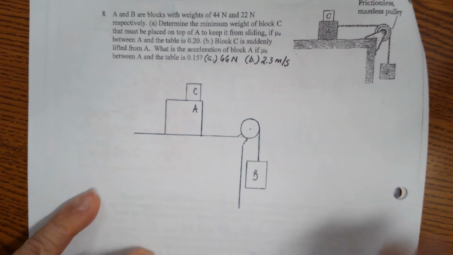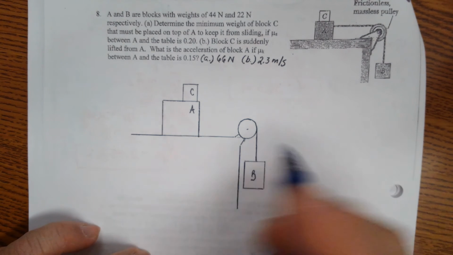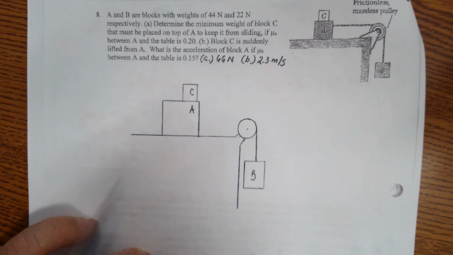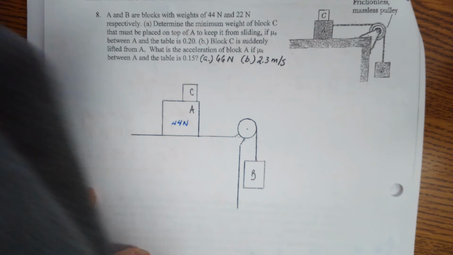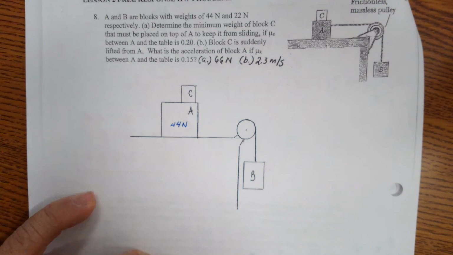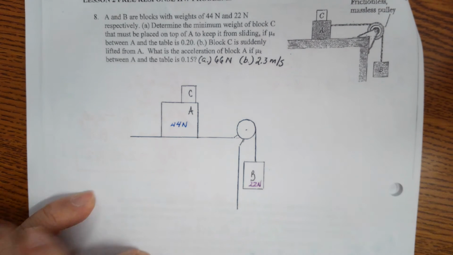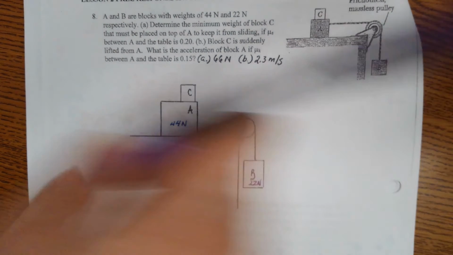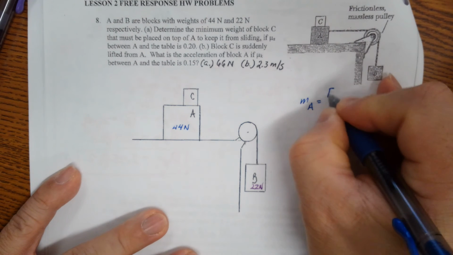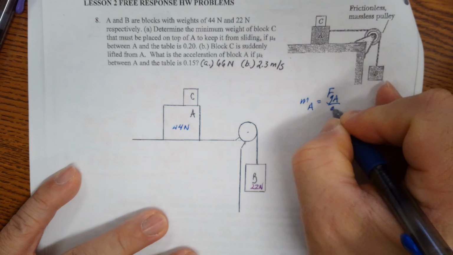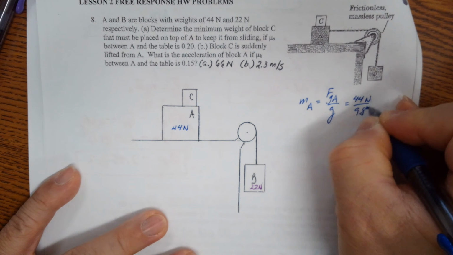A and B are blocks with weights 44 newtons and 22 newtons respectively. So obviously this one is 44 newtons, and this one is 22 newtons, okay? So mass of A is equal to FGA over g, and that is 44 newtons over 9.8 meters per second squared.